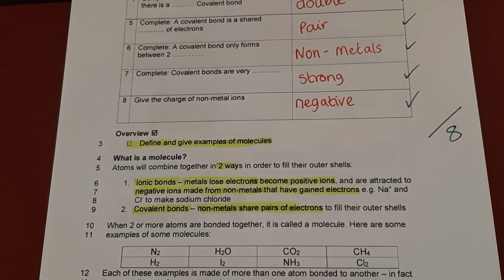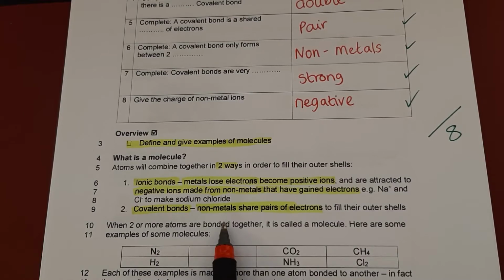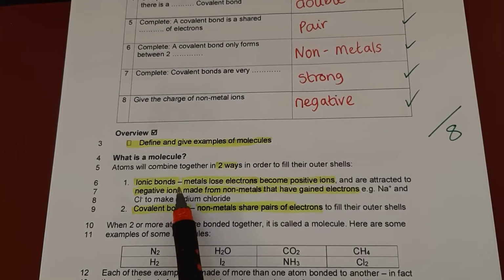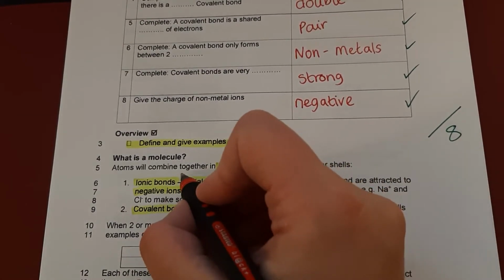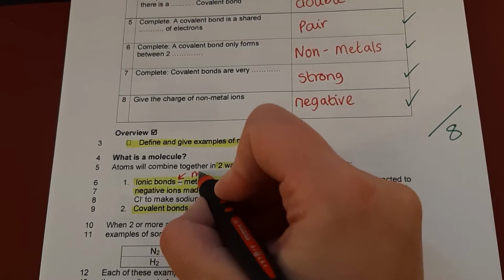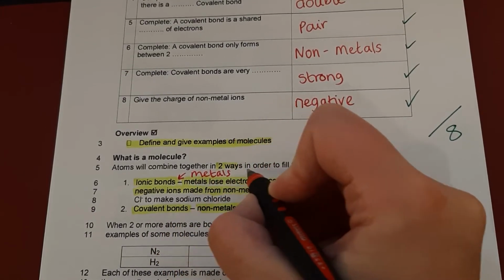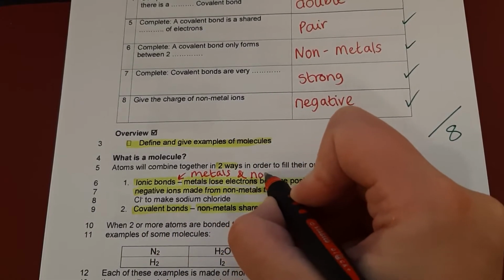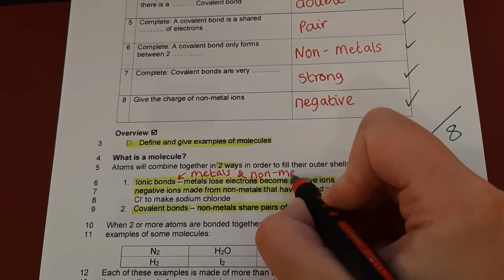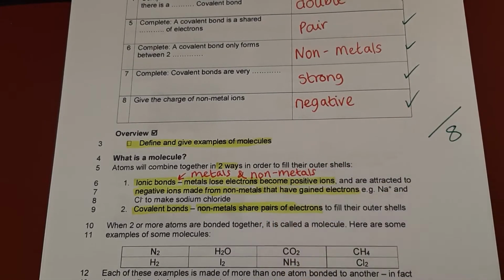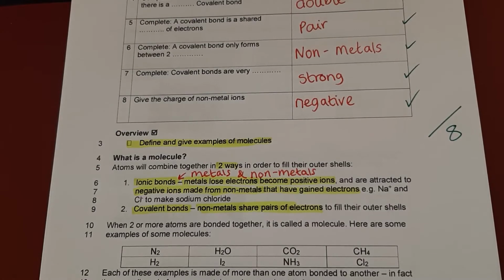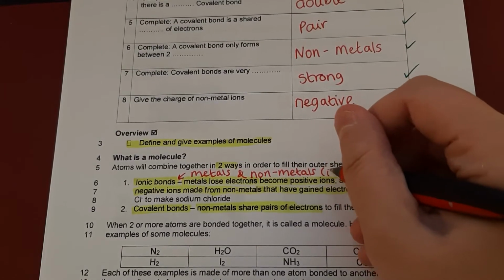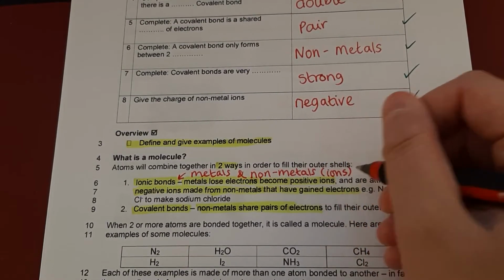Now it's very important to remember that covalent bonding is non-metals, whereas ionic bonding is a metal and a non-metal. Okay, and it's the ions of the non-metal and the metals.